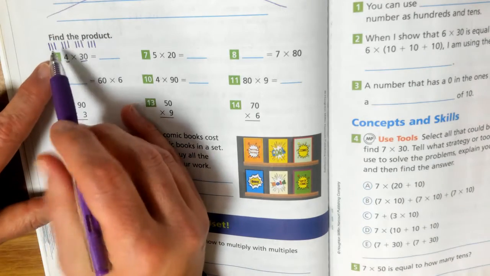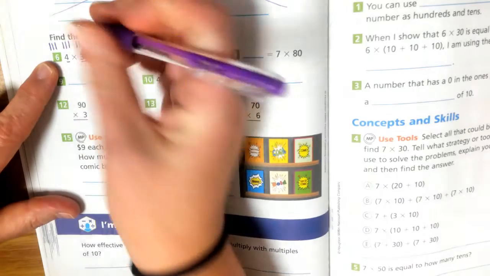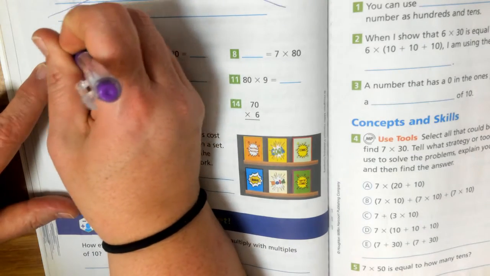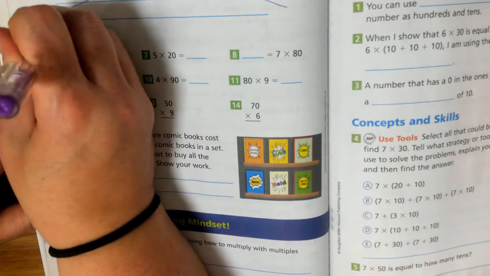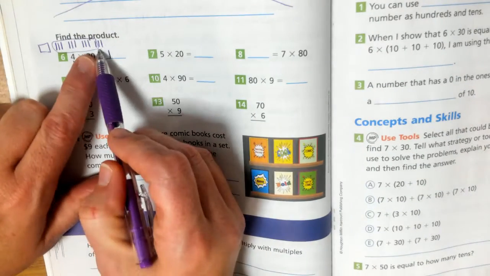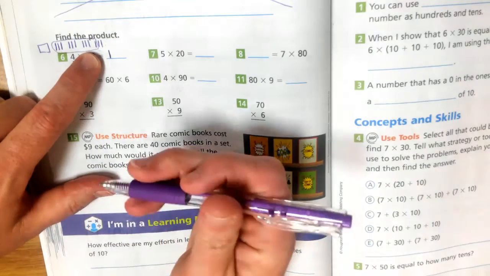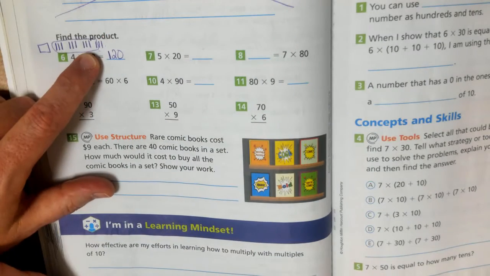So I know if I count 3, 6, 9, I just need to take 1 from this group to add to that group to get me one of my 100s. So I have 100, and then how many 10s do I have left? I have 2 10s. So 100 plus 20 is 120.